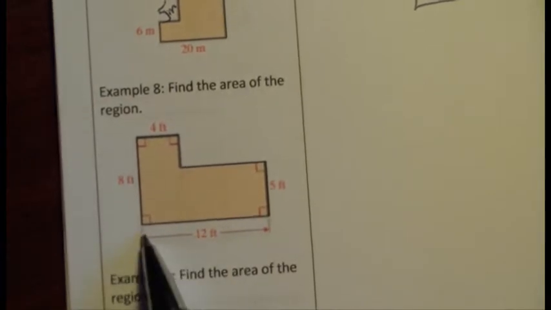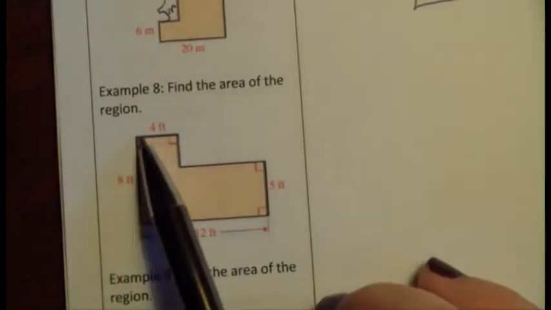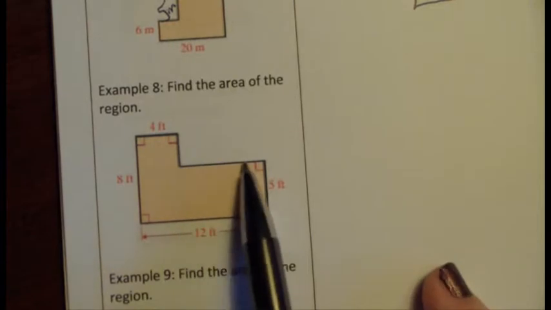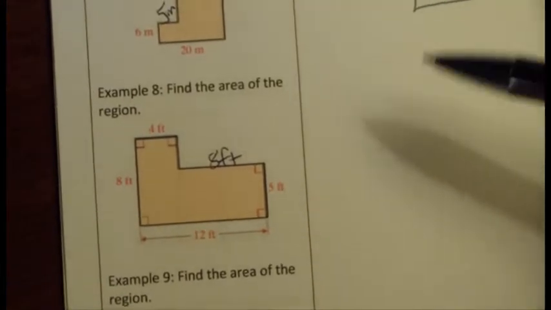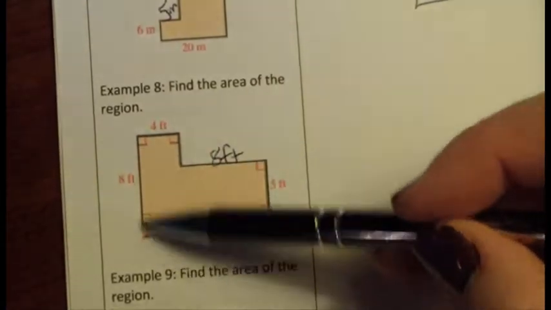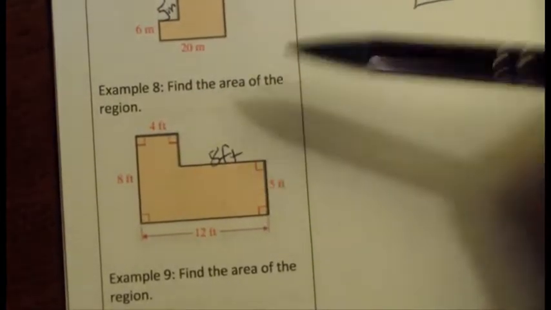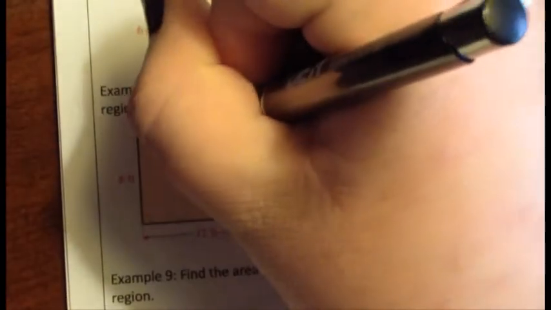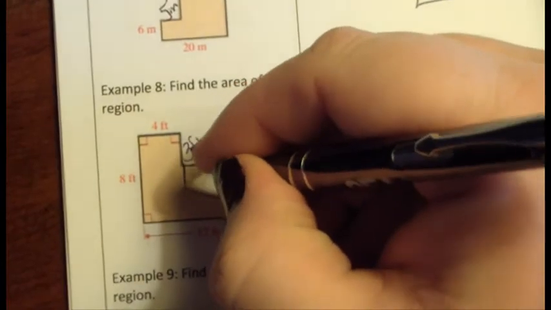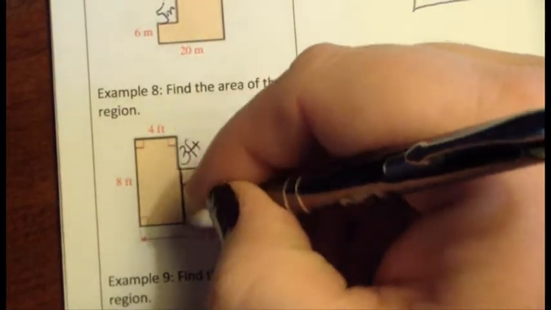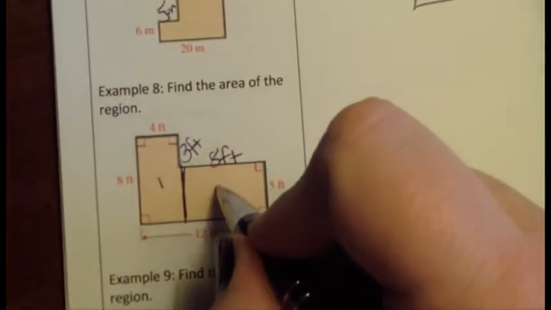So let's see, we got to find some missing lengths. If this whole length is 12 feet and this part's 4, that means that part has to be 8. And then if this part is 8 feet and this is 5, then this missing part is 3 feet. Okay, so I think I'm going to drop my line right here, and I've got 2 rectangles.